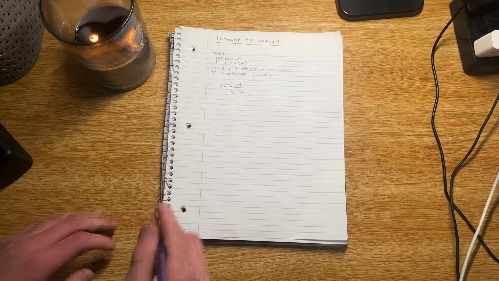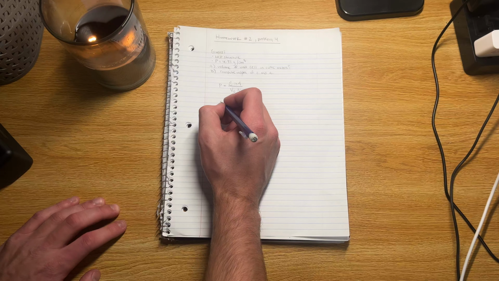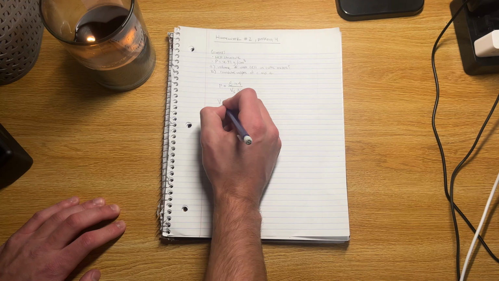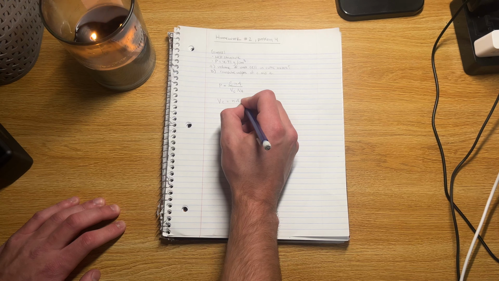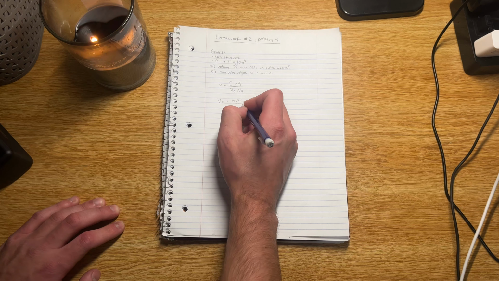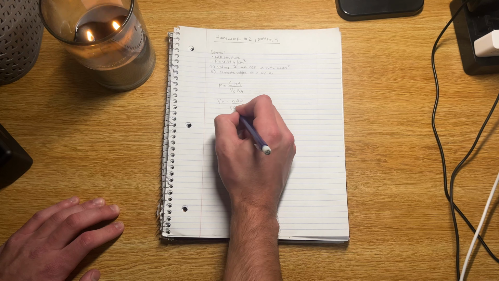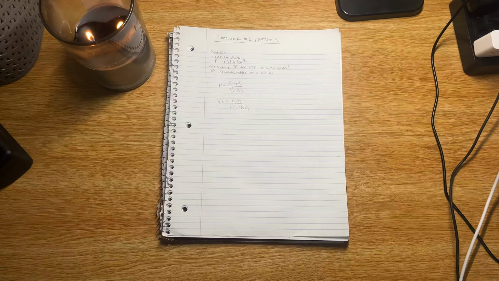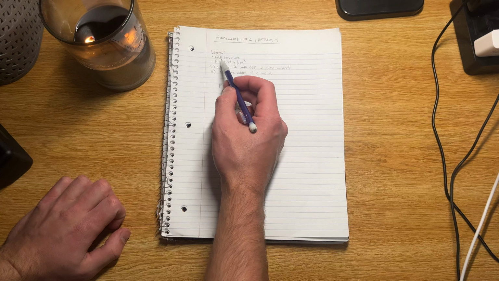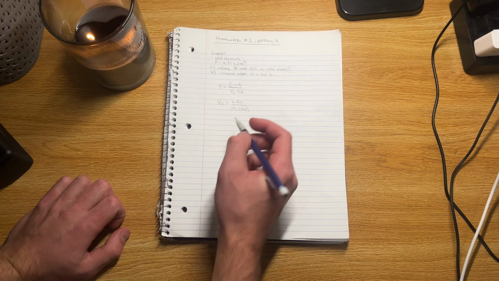So to get it into the right spots, we're going to do VC equals N times A of Ti, because it's titanium, times rho times our Avogadro's number. And so the first thing we're looking for is the number of ions per unit cell. And we're given that it's an HCP structure.